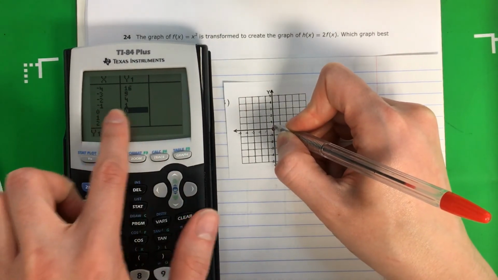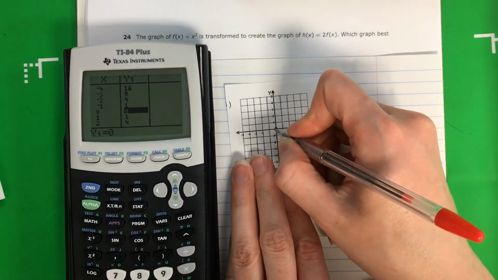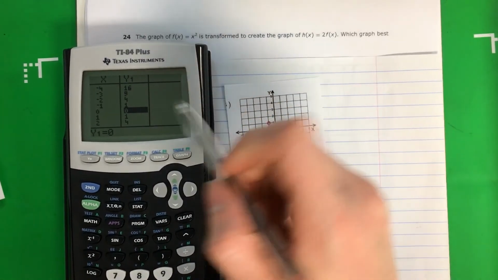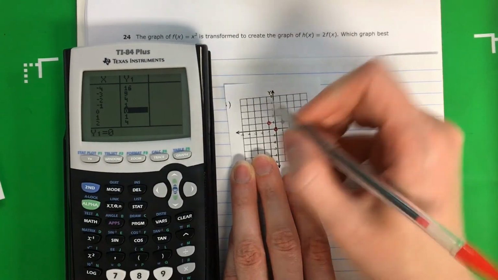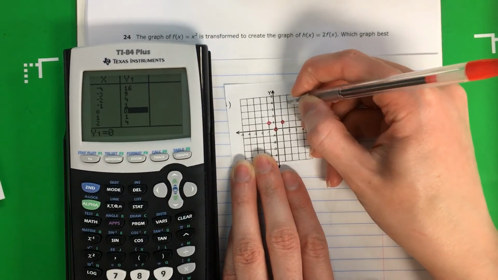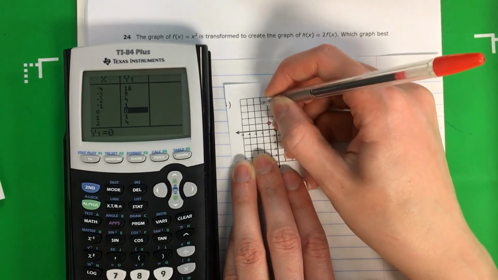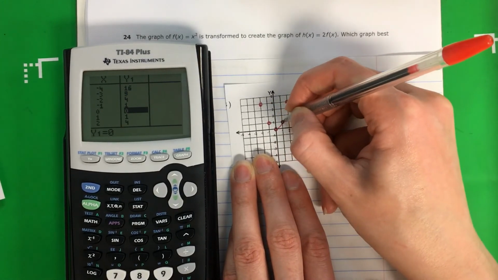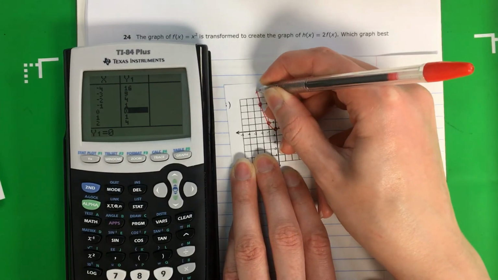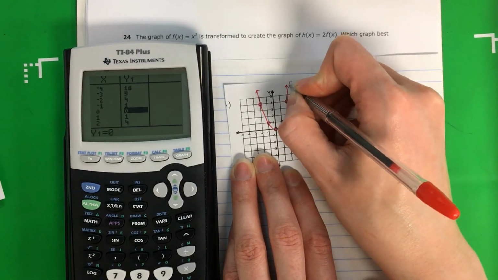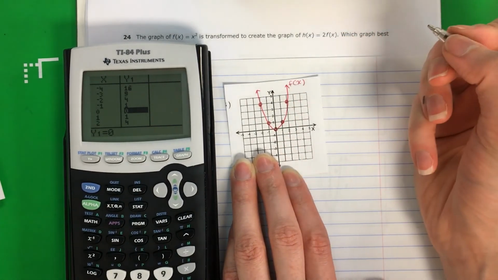And my other point is negative 1, 1. And 1, 1. And I'll put another point, 2, 4. And negative 2, 4. Okay, and I'm going to go ahead and make that like a U here. And I'm going to put the name of it. This one is f of x in red.